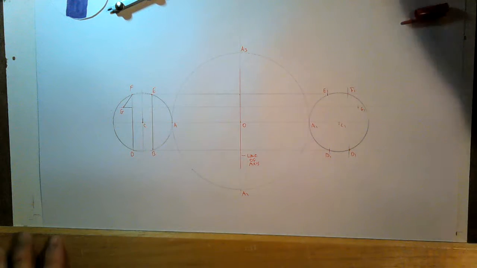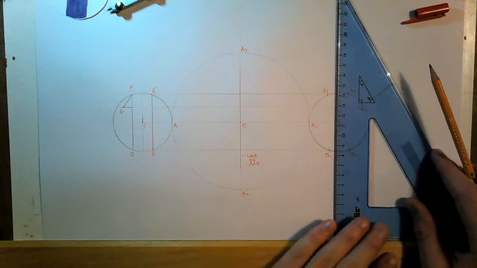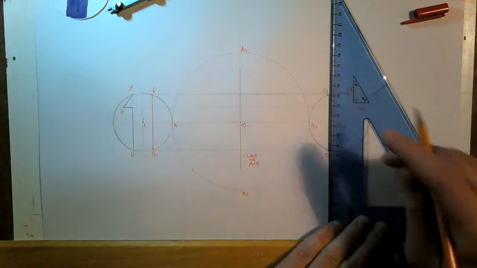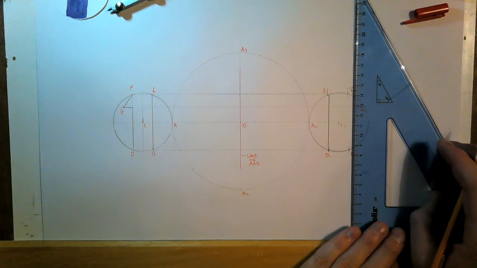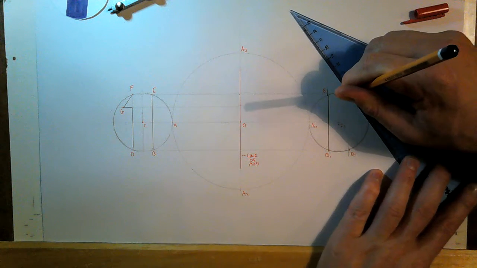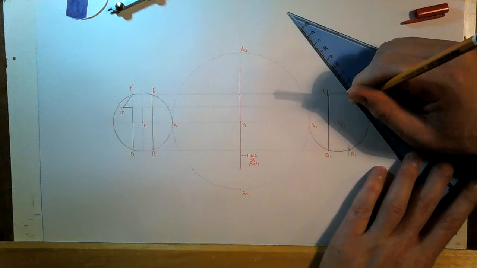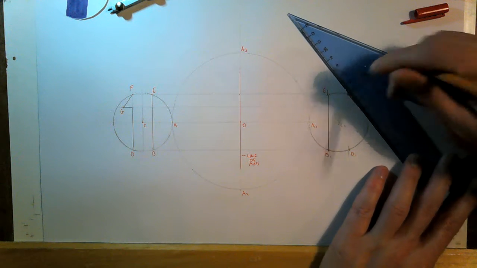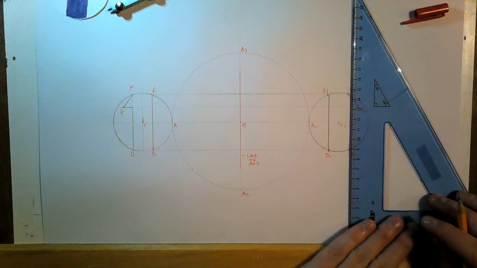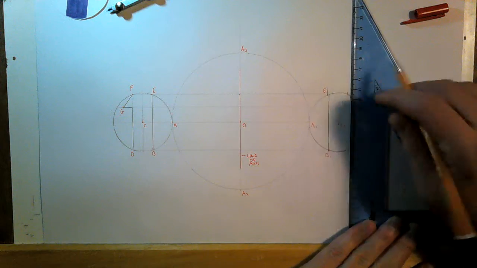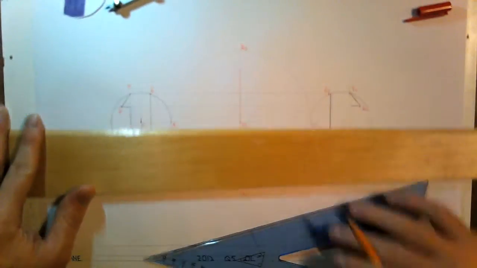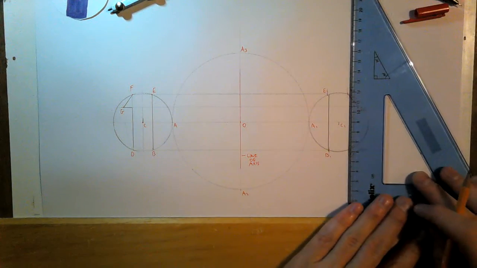So B went to E, so we can do that. Okay, and F went to G. And D went to F, right, line. Okay. G came across, left there. Down.